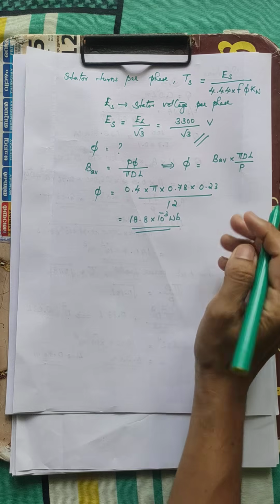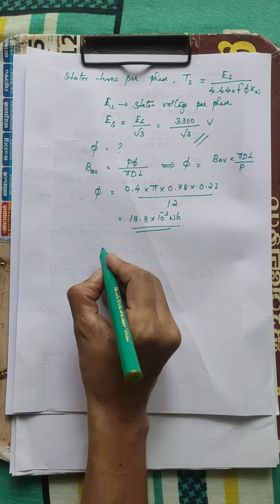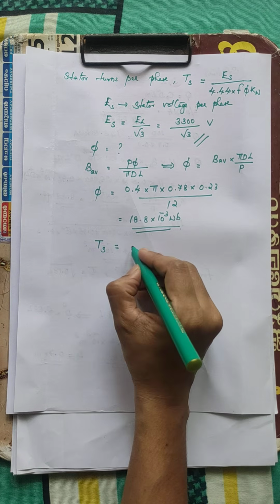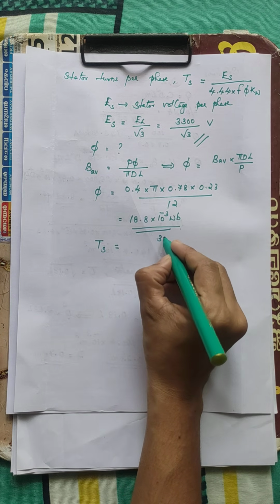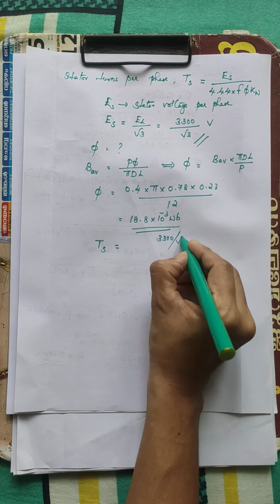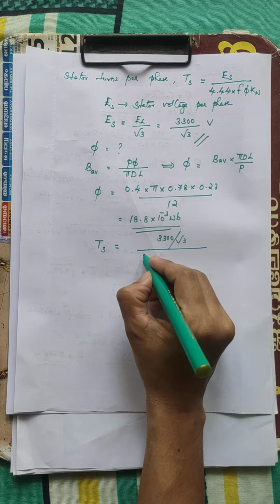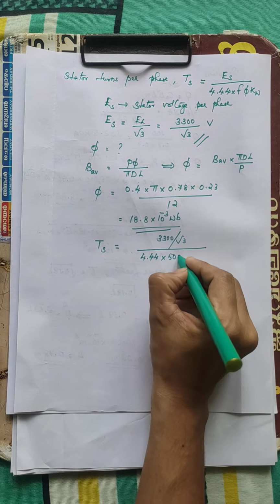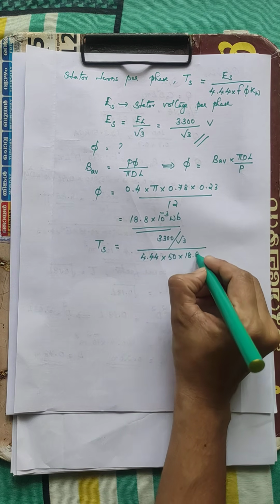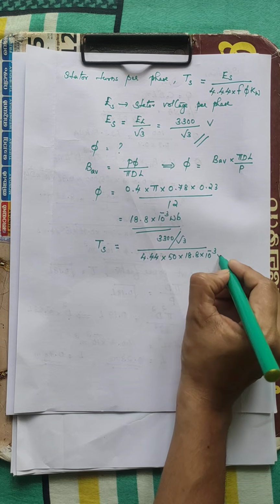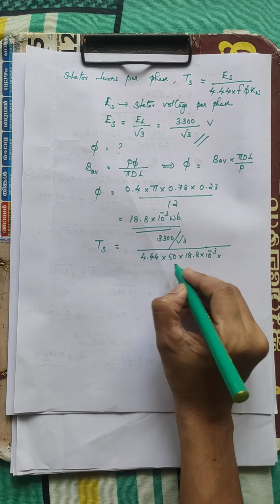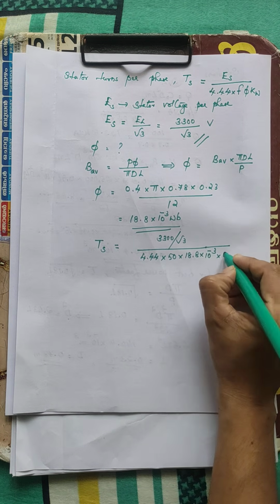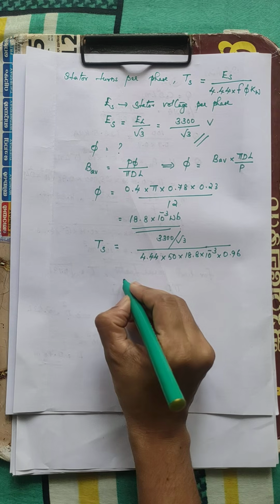So substitute phi and ES in this equation, then we will get the number of turns per phase. TS is equal to ES, that is 3300 divided by root 3, whole divided by 4.44 into F, that is 50 hertz, into phi, 18.8 into 10 raised to minus 3, into KW, that is 0.96, the winding factor.